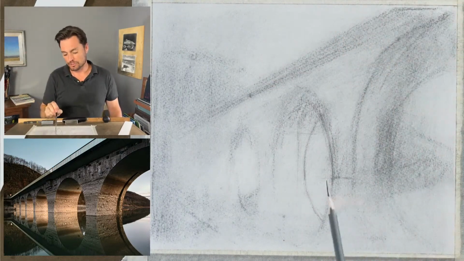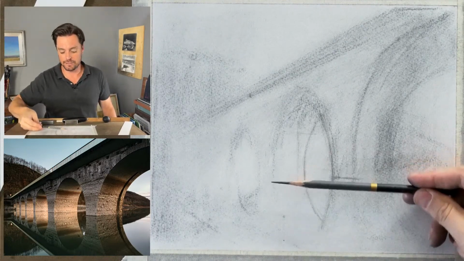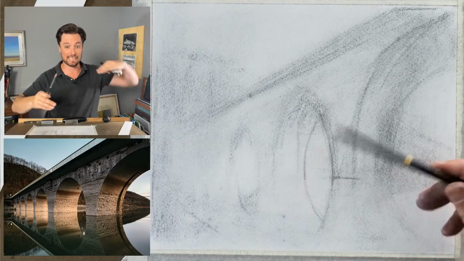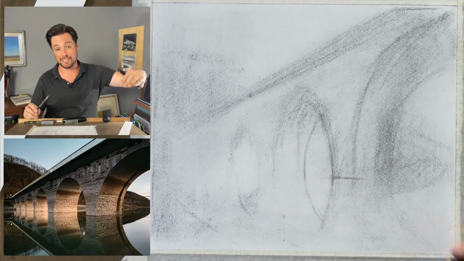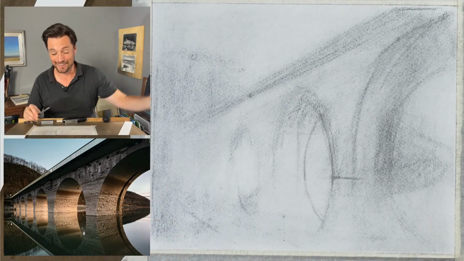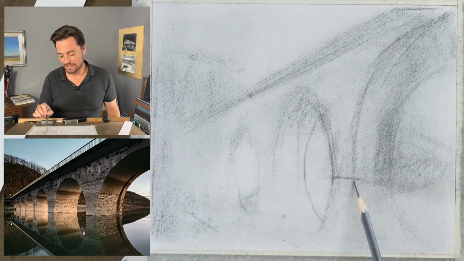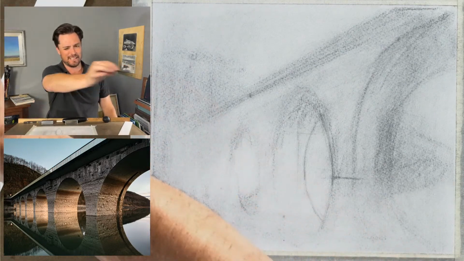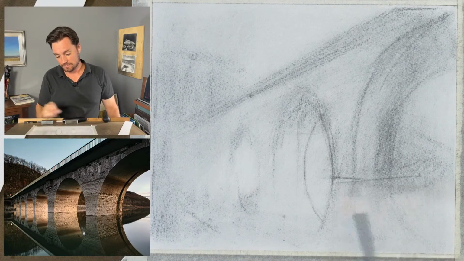One of the things that was really challenging in my preparatory drawing was that I had a tendency to exaggerate those lines. We can see that they're tilted, but the truth is that they're much more horizontal than they are angled. Again, I had a tendency to exaggerate that.